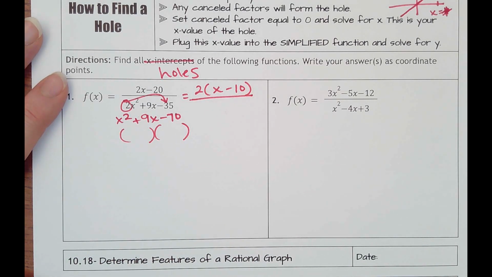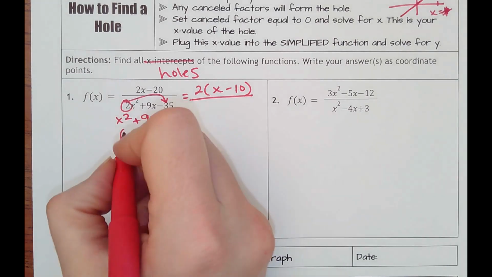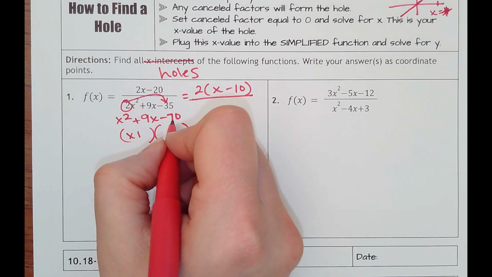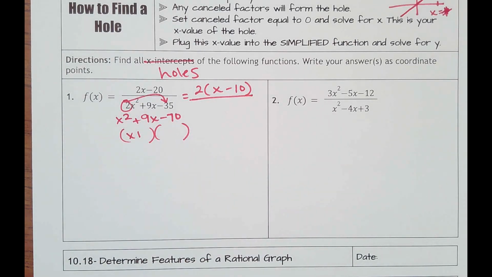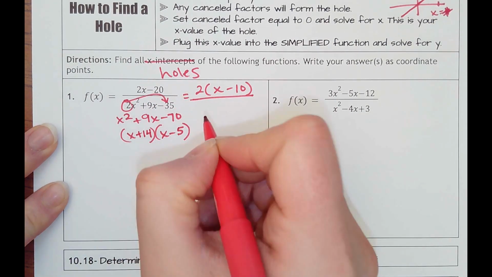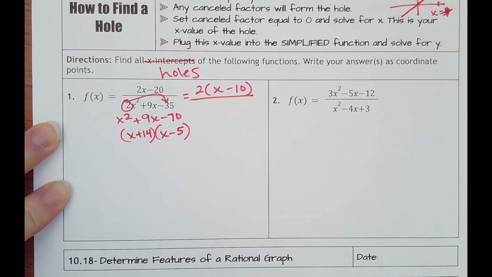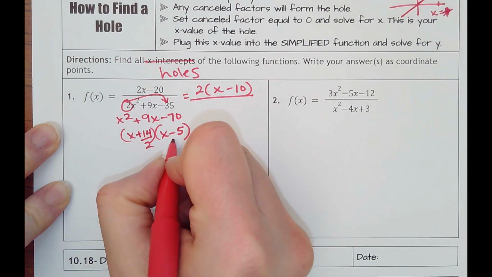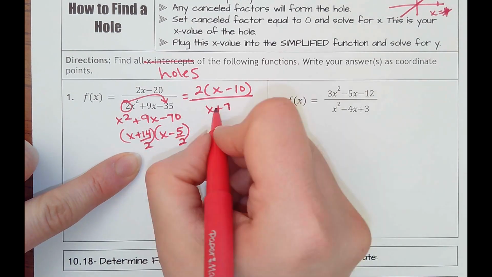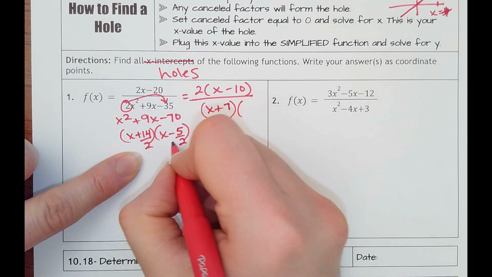What is that? Be 14 and 5. No, because it has to be negative. Hold on. No, that's right. Sorry, brain fart. Okay. Divided by 2. So that would be x plus 7. And that would be 2x minus 5.